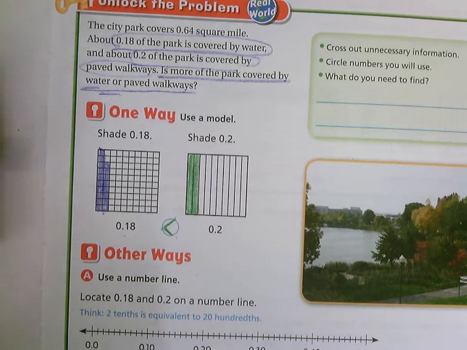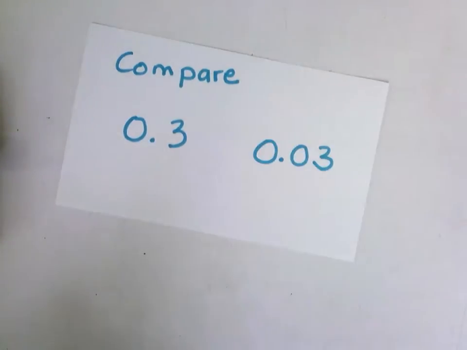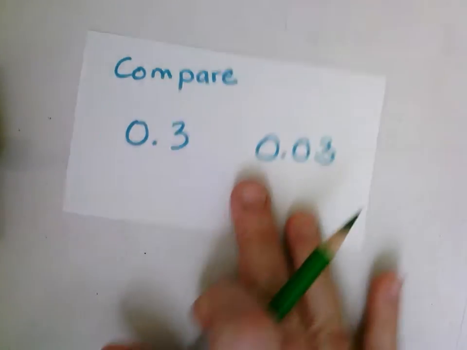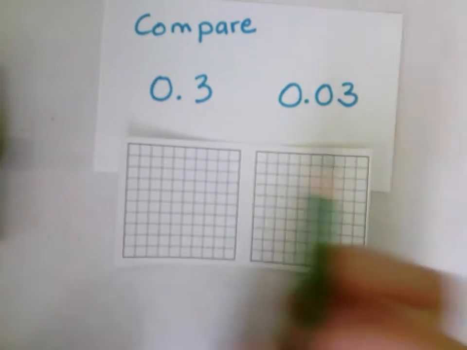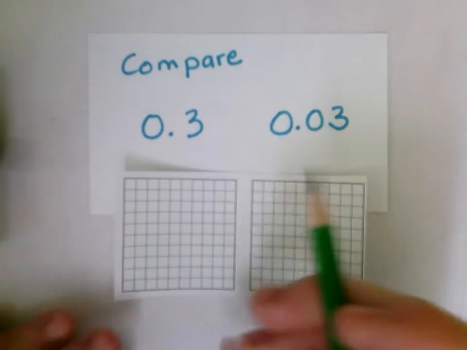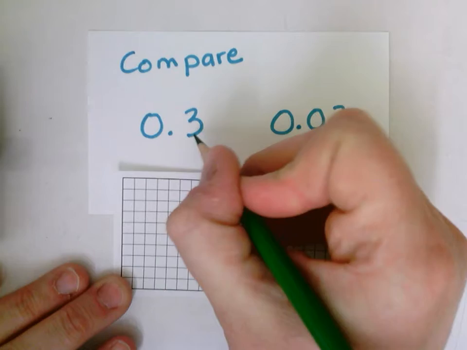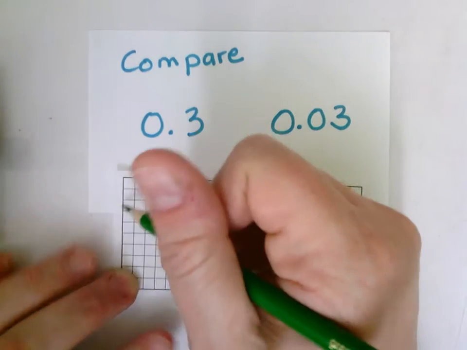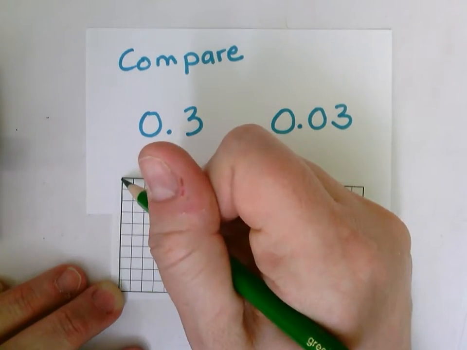Let's compare 3 tenths and 3 hundredths. So I'm going to compare 3 tenths and 3 hundredths. On my first model, I'm going to color in 3 tenths. I have a 3 in the tenths place. A tenth is a whole column. It's broken into 10 pieces.